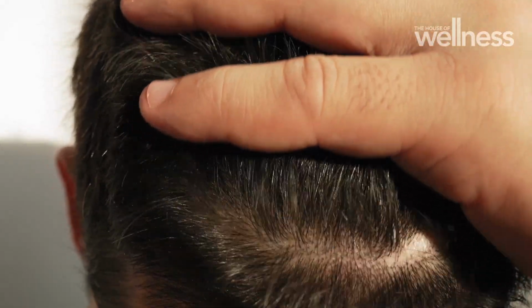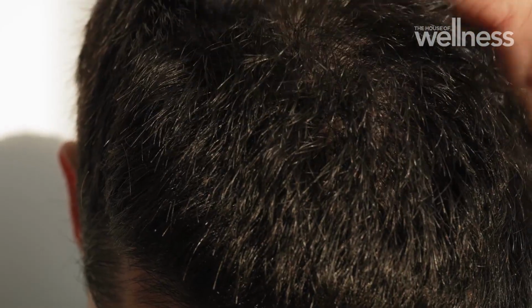So you'll often find that men's scalps are not only thicker, but also have a higher density of oil glands. This means that their hair might be a bit more oily than women's, and it also means that they might be prone to other conditions of the oil glands, such as acne.